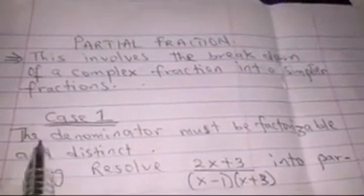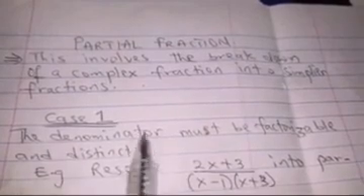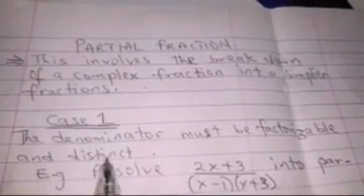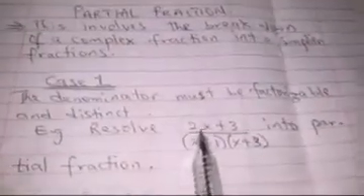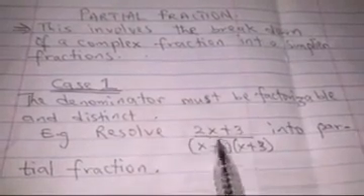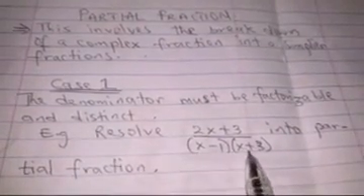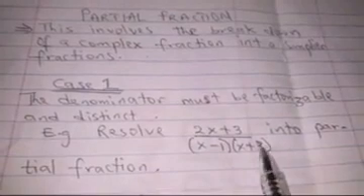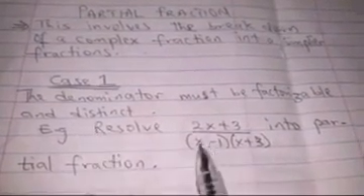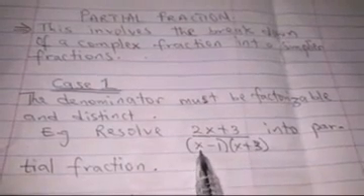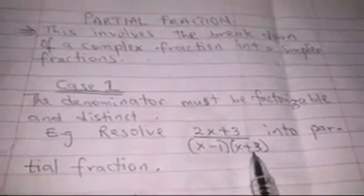Case 1: the denominator must be factorizable and distinct. Distinct means they must be different. Just like this example here, we are asked to resolve (2x + 3) over (x - 1)(x + 3). The denominator is factorizable, that's the reason why we have 2 factors here, and distinct means that they are different. This is x - 1 and this is x + 3. So how do we resolve this into partial fractions?